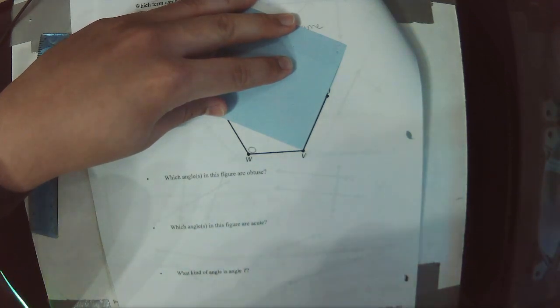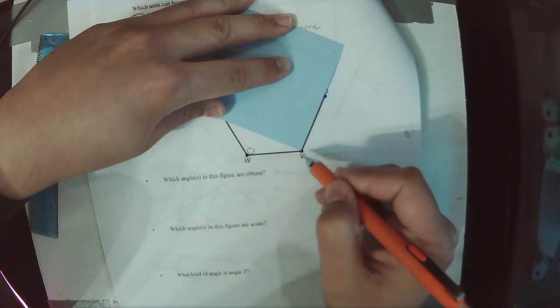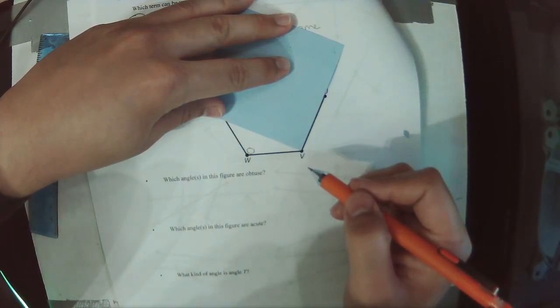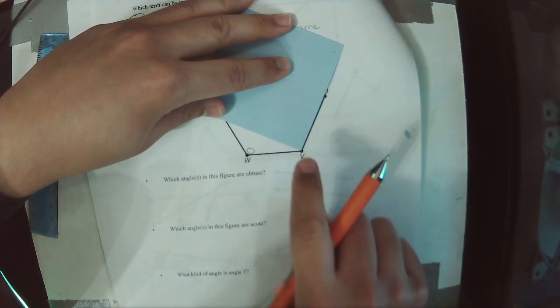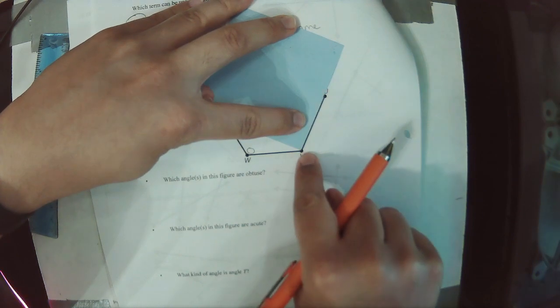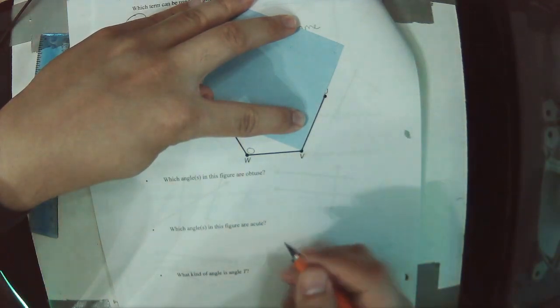Who can tell me angle V? What kind of angle do I have? Alexa? What kind of angle is this here? From this one here, we're looking at angle V. What kind of angle is it? So does it fit perfectly with my sticky note? No, sir. Obtuse. Remember, a right angle?